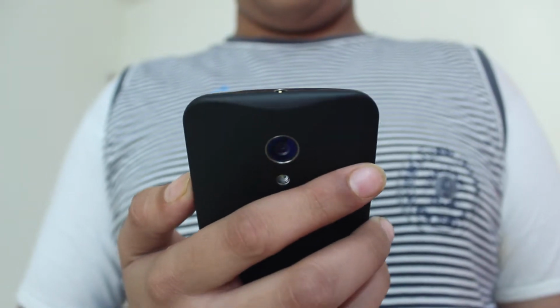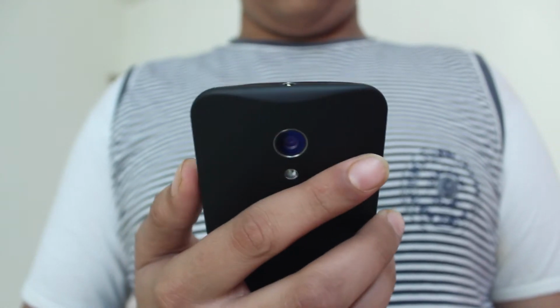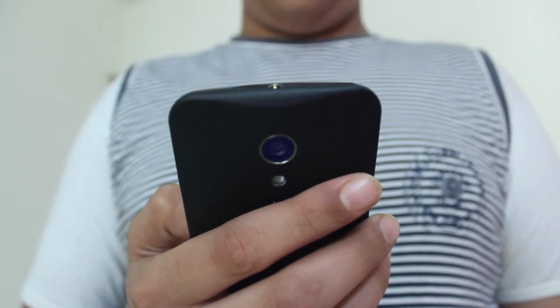We use our phones on a daily basis, and they are very important parts of our life. They run different OSs, and not every OS is perfect. That's the case with Android 5.0 Lollipop. So we're going to check out the top 5 flaws of Android 5.0 Lollipop.